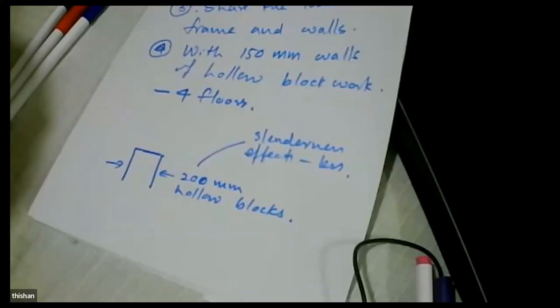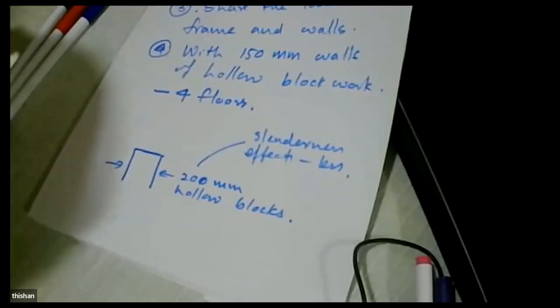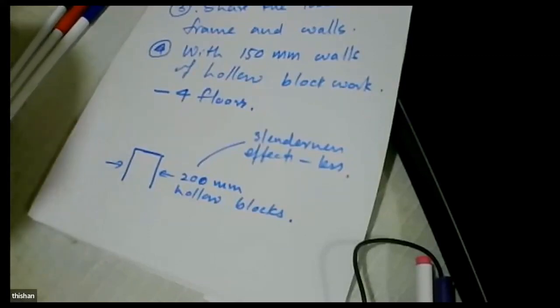When the quality goes up, on one side, the number of operations needed to complete the building can be reduced. On the other side, we can use a lesser amount of material to achieve the required strength.